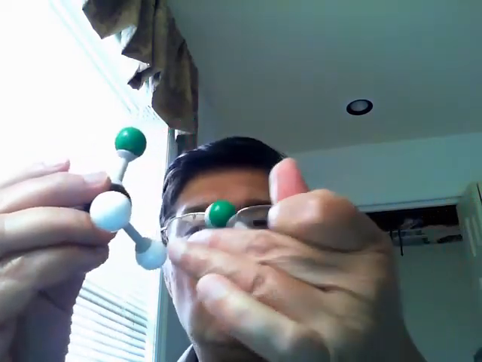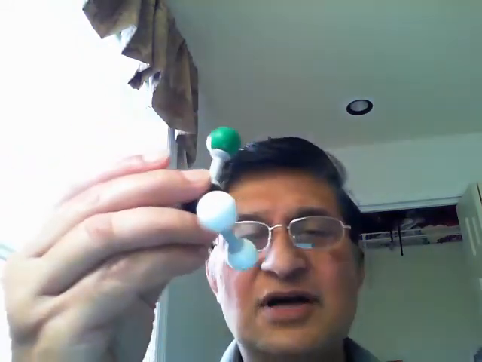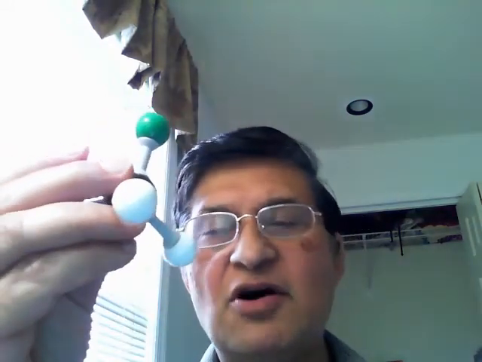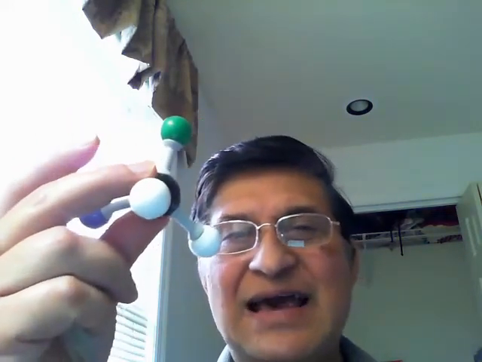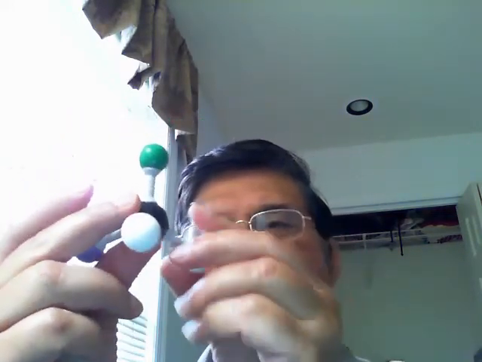Well, in this case, two of the groups are the same, and the third and fourth are different. On the other hand, in the first molecule, all four groups around carbon were different. That's a chiral center. And this is not a chiral center, where there are two groups the same and the third and fourth are different.